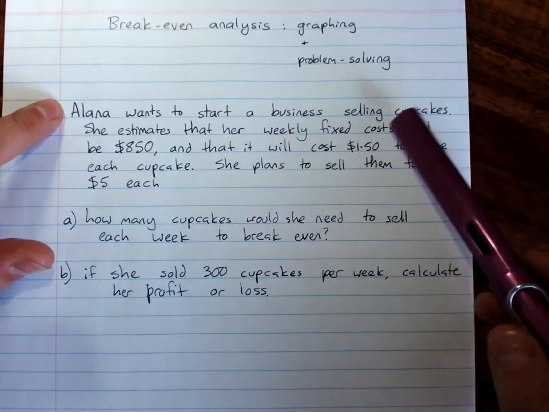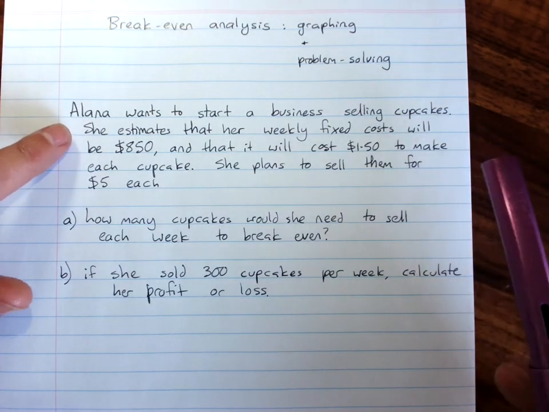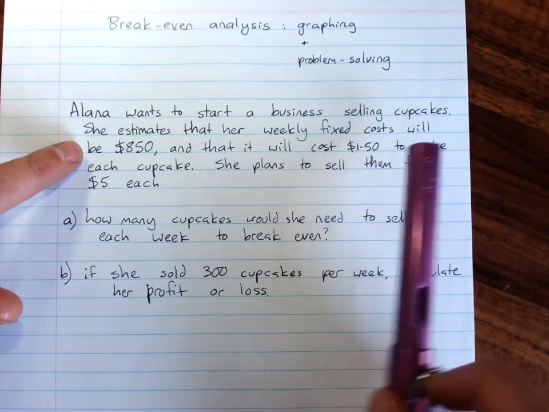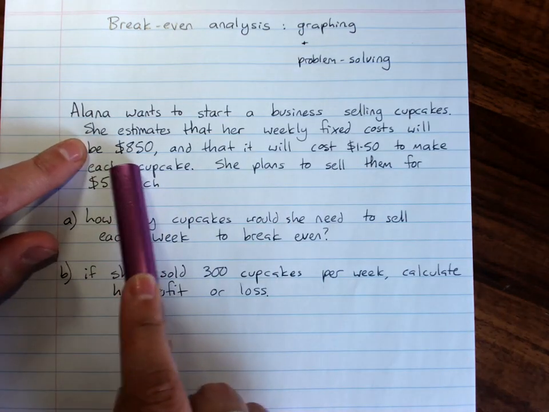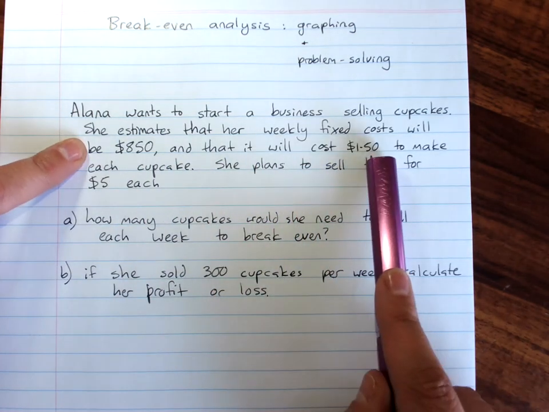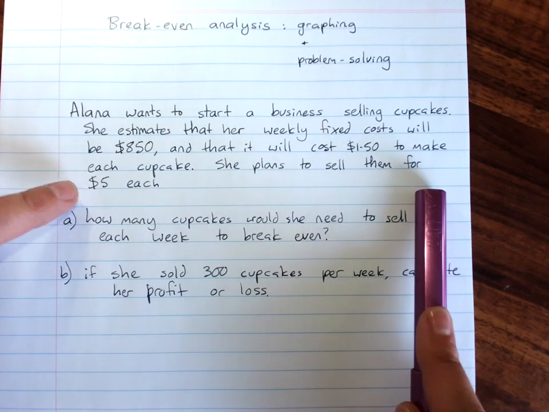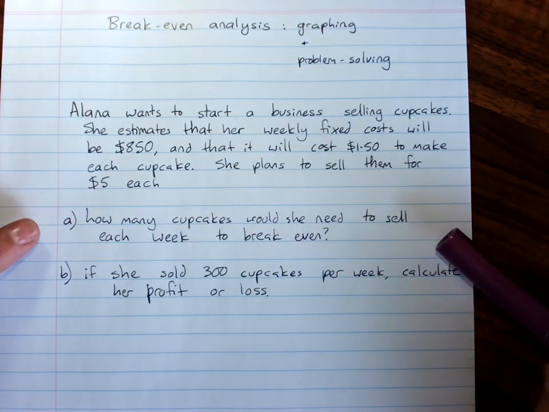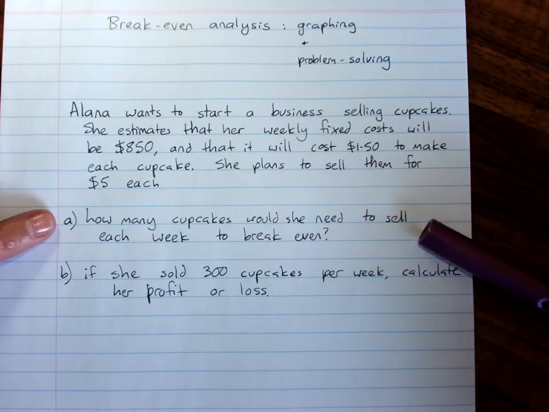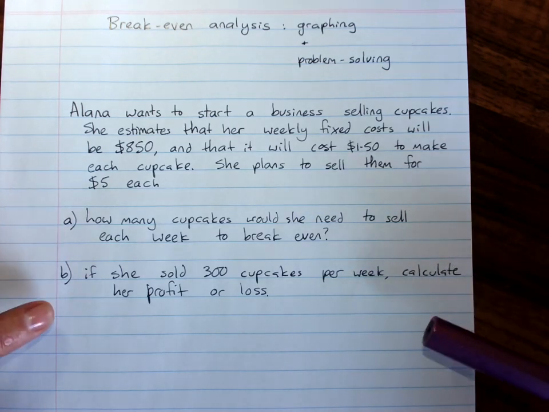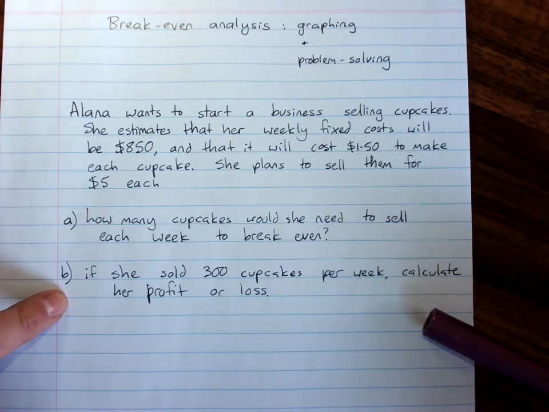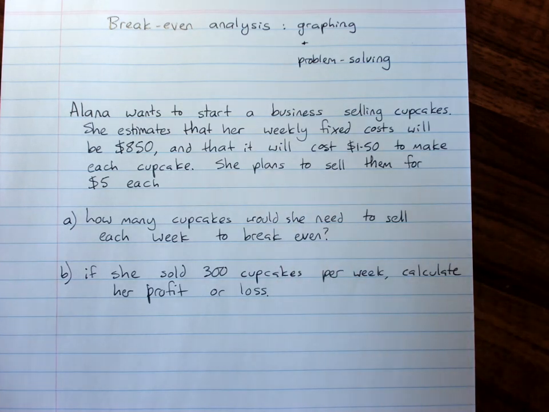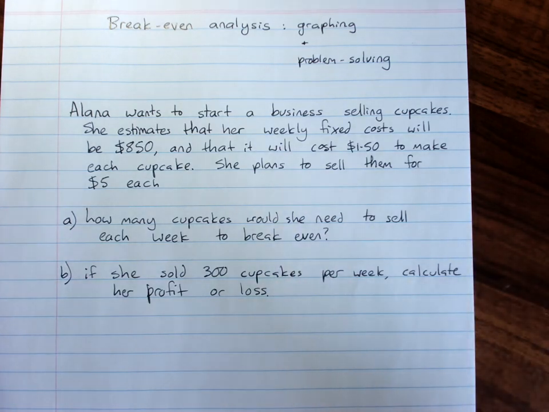Alana wants to start a business selling cupcakes. She estimates her weekly fixed costs will be $850 and that it will cost $1.50 to make each cupcake. She plans to sell them for $5 each. Questions that we're dealing with are firstly, find her break-even point, and secondly, calculate her profit or loss in this particular scenario of selling 300 cupcakes per week.